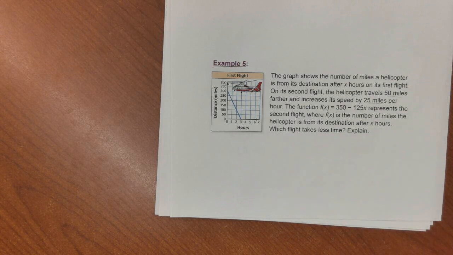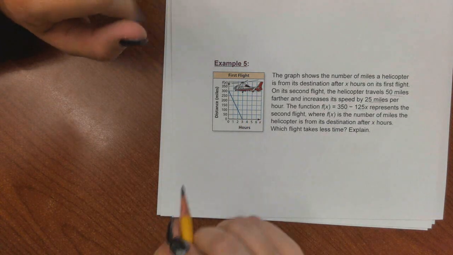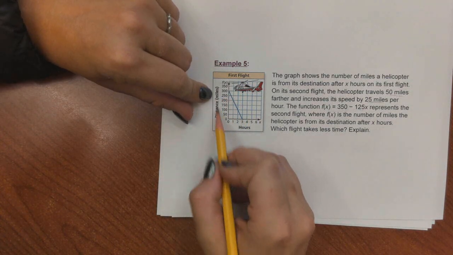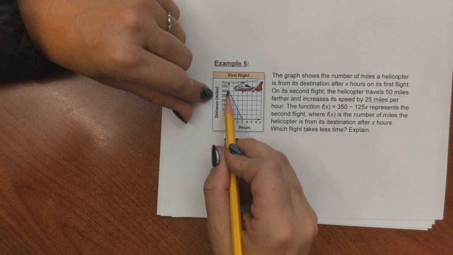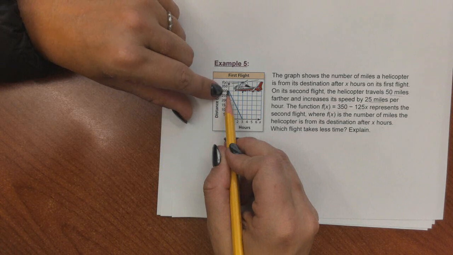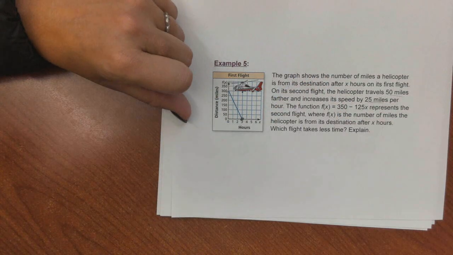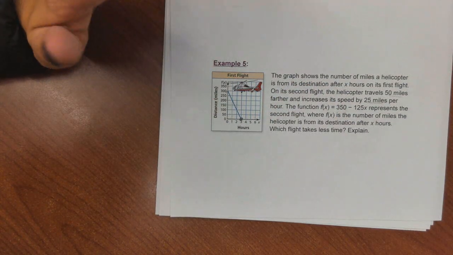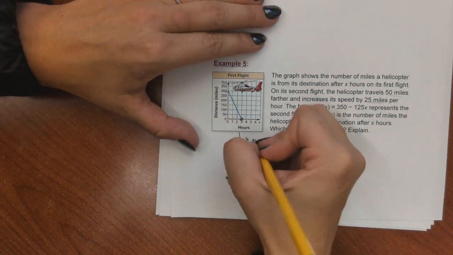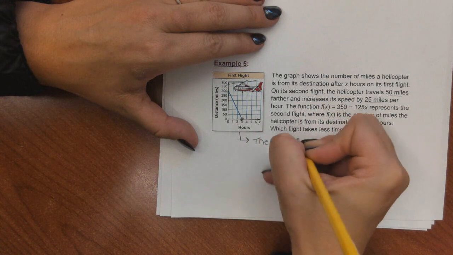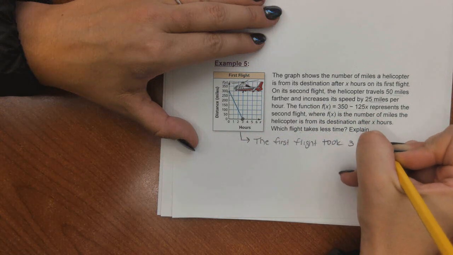Which flight takes less time? So this is the first flight. Let's read this graph here. These are the distance in miles from its destination. So it looks like it was 300 miles away from its original destination. And when it gets to 0 miles away, we've hit 3 hours. So I don't actually have to do any work for that. That point right there tells me that the first flight took 3 hours.